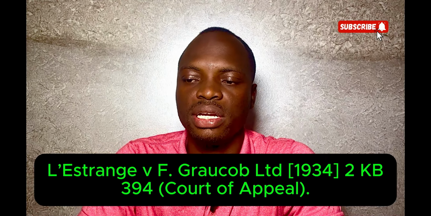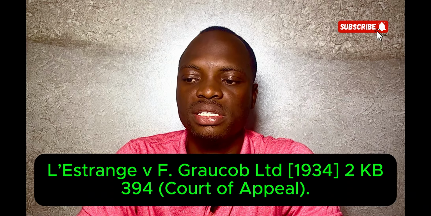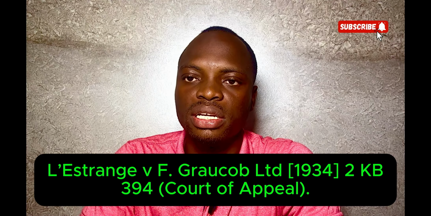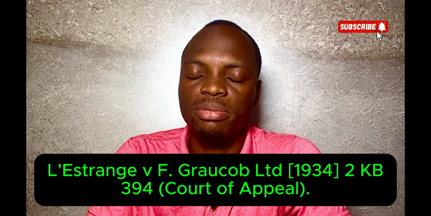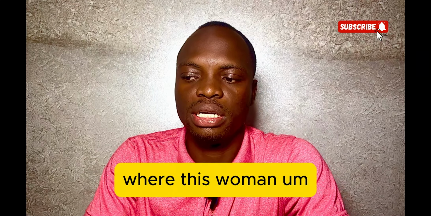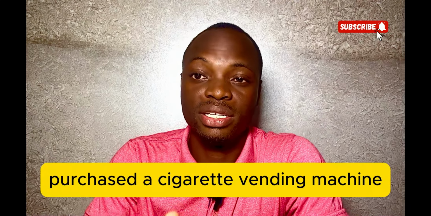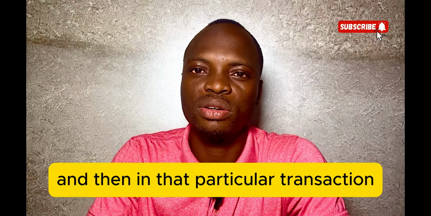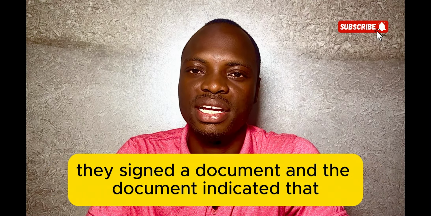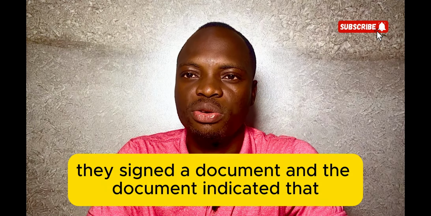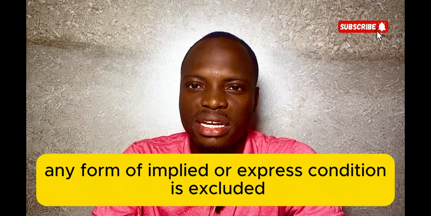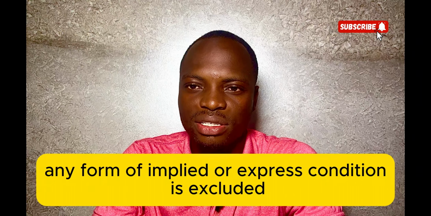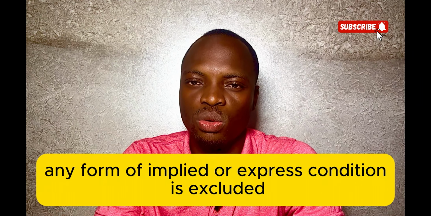So let's look at a case like Lestrange versus F. Graucoup Limited. Lestrange versus F. Graucoup Limited, where this woman purchased a cigarette vending machine. And then in that particular transaction, they signed a document. And the document indicated that any form of implied or express condition is excluded.